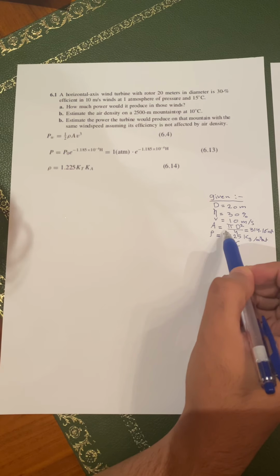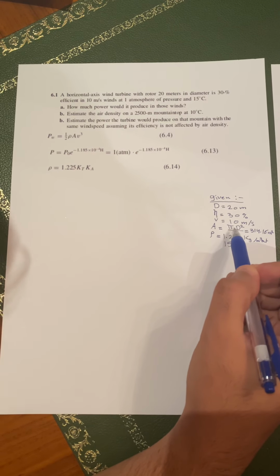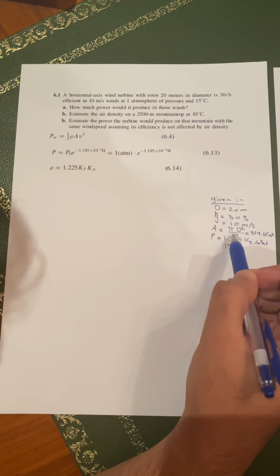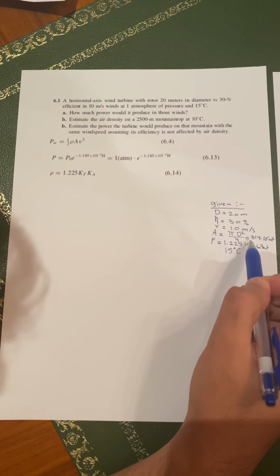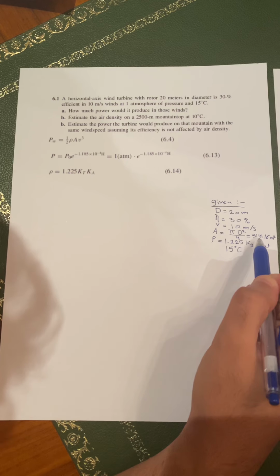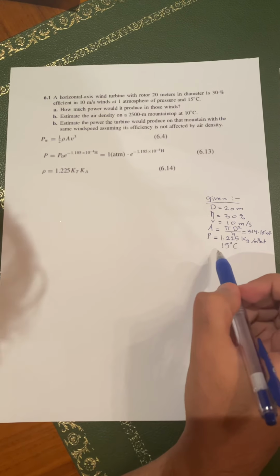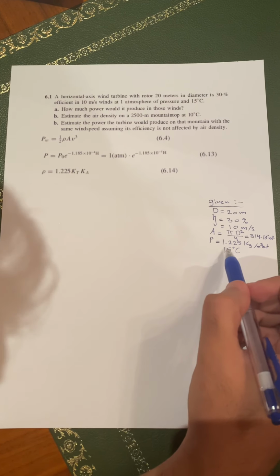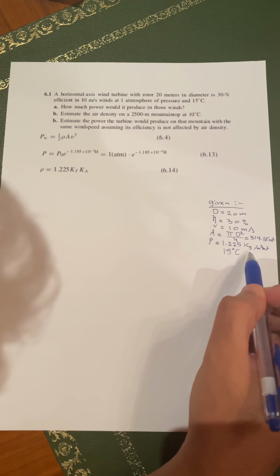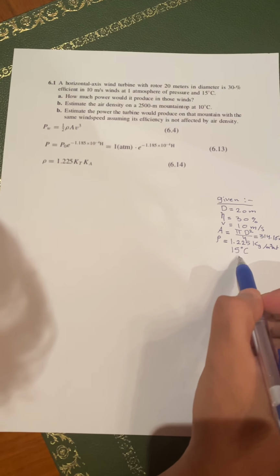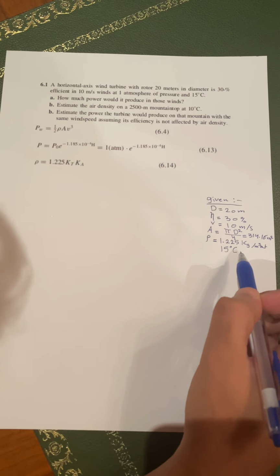The area we have to calculate as pi multiplied by diameter squared divided by 4, which gives us 314.16 meters squared. And the rho is 1.225 kilogram per meter cubed at 15 degrees Celsius.